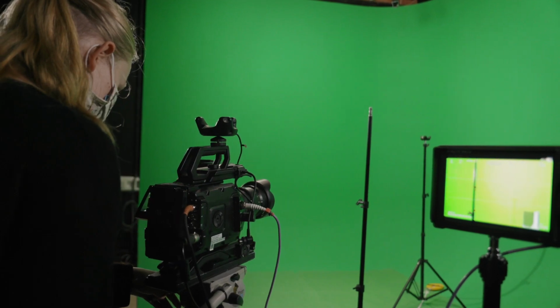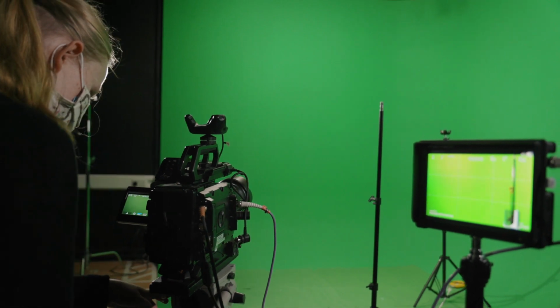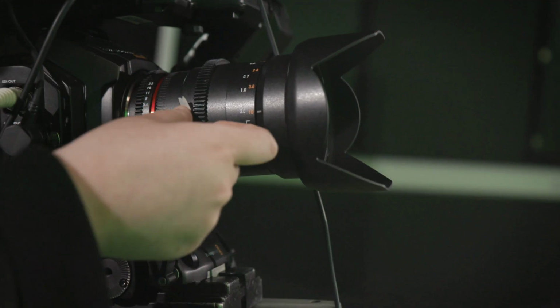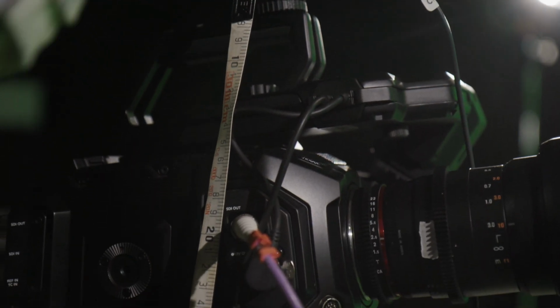To find this, we are lining up our camera and 2 tripods in a straight line and just moving our camera view from side to side to see if we can see the second tripod from any angle. We'll keep doing this until we find a point in which we don't see the second tripod from any angle.